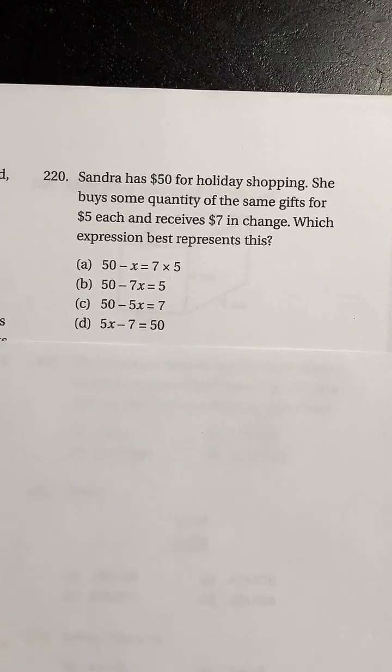All right, so Sandra has $50 for holiday shopping. She buys some quantity of the same gifts for $5 each and receives $7 in change. Which expression best represents this? Is it A, 50 minus x equals 7 times 5? B, 50 minus 7x equals 5? C, 50 minus 5x equals 7? Or D, 5x minus 7 equals 50?